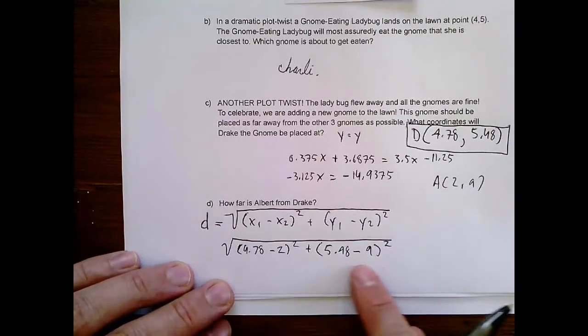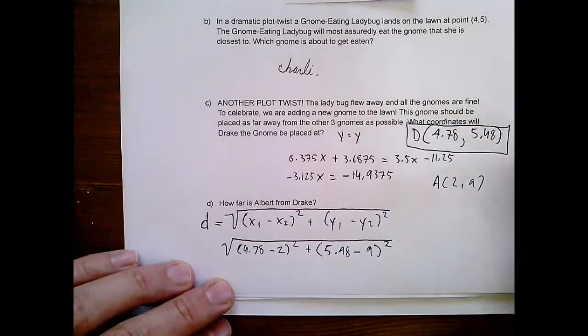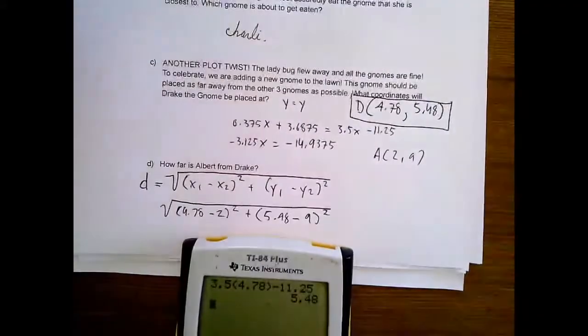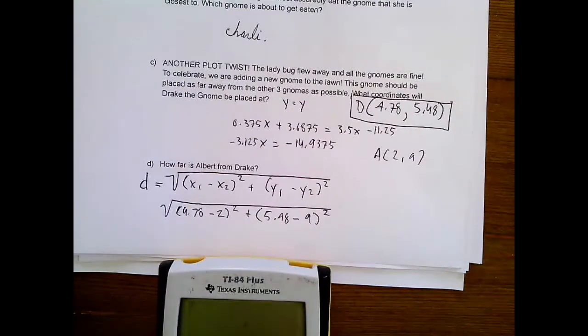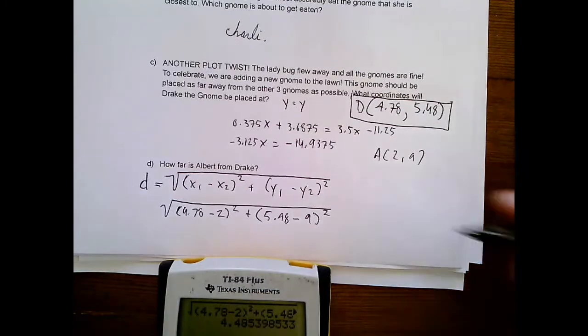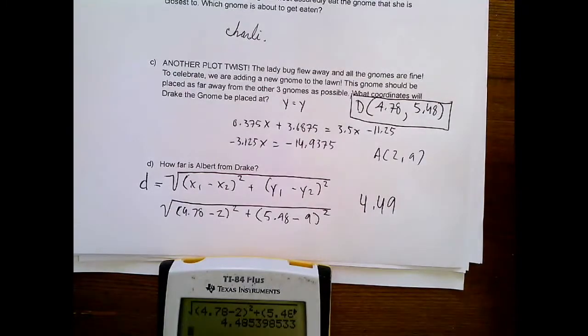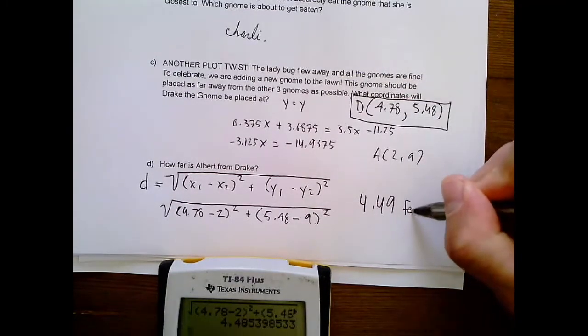And at this point, this is just a great chance to put this all into your calculator, move on with our lives, and get this problem solved. So make a little bit more space. Home stretch. I know this is a long one. Let's do it. Square root, parentheses, 4.78 minus 2, close parentheses, squared, plus parentheses, 5.48 minus 9, squared. And the distance is, we'll say 4.49. And this is in feet, so 4.49 feet.